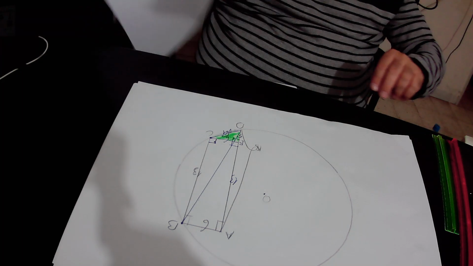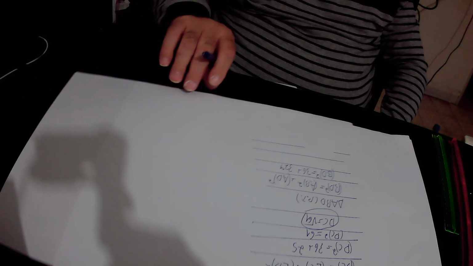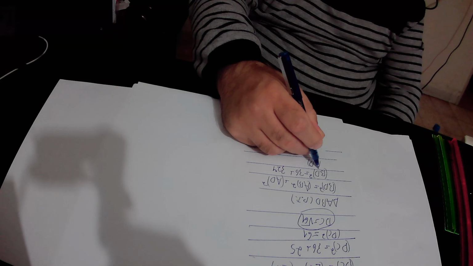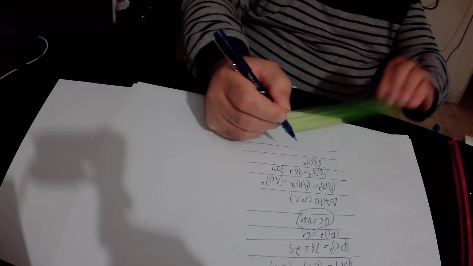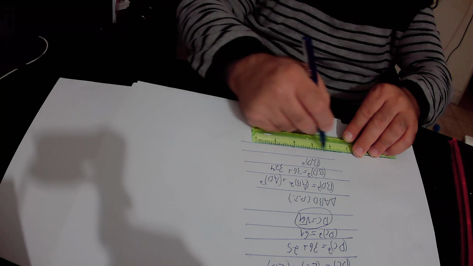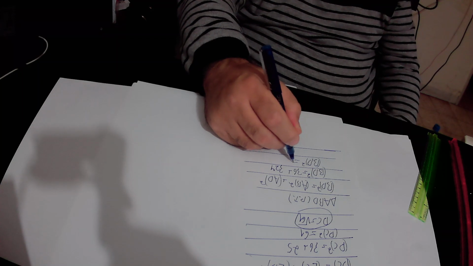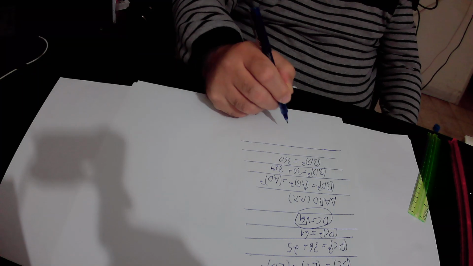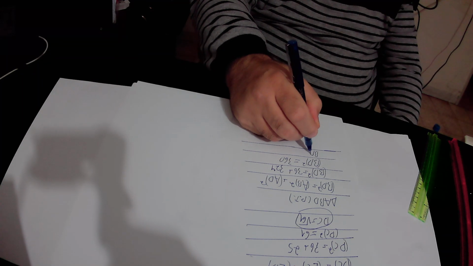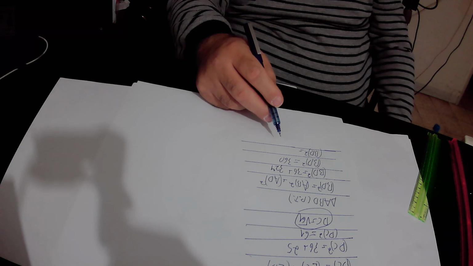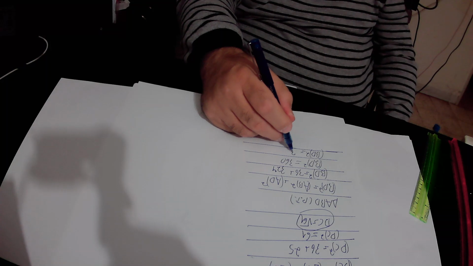In conclusion, we found out that according to the Pythagoras theorem in the right triangle ABD, BD squared equals 36 plus 324, which is 360. So BD squared equals, we substitute 360 by 36 times 10.